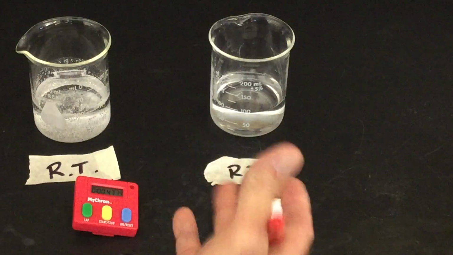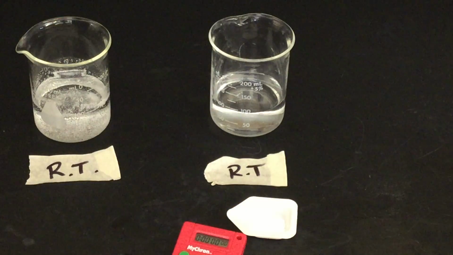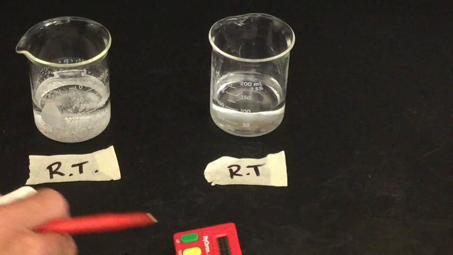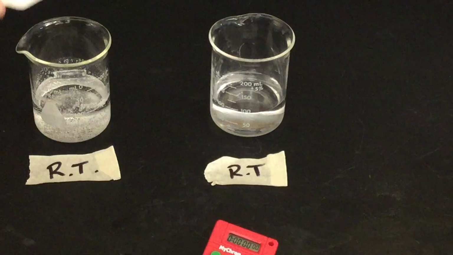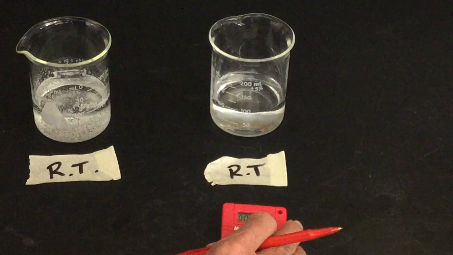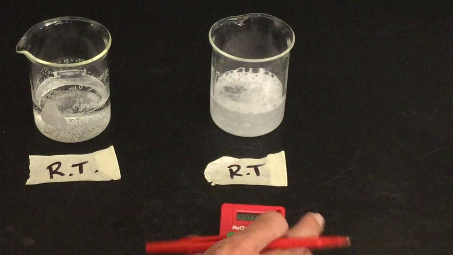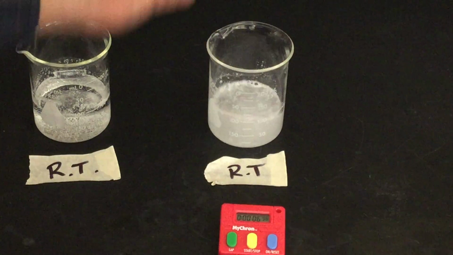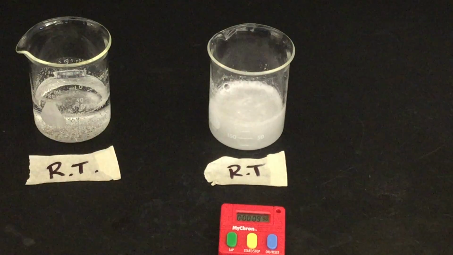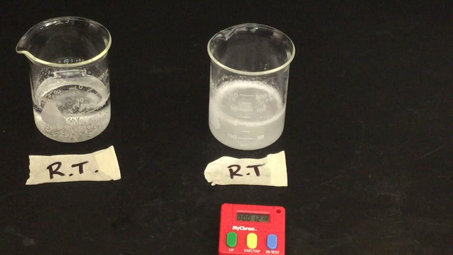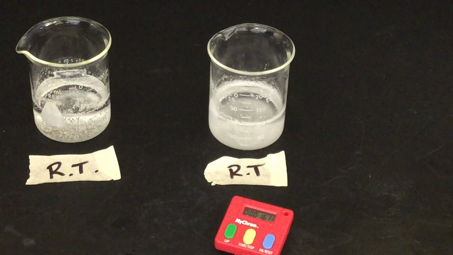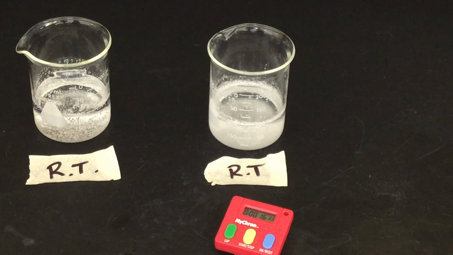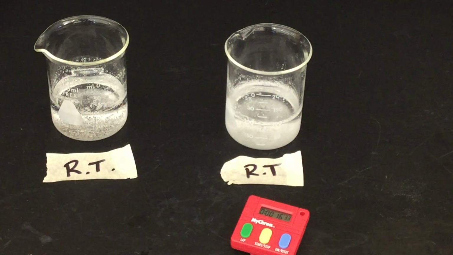Okay, so what's going to happen when this crushed one goes into the water? Is it going to be faster or slower? There are smaller pieces, so there's more surface for them to react with the water. Okay, it's pretty much dissolved. There it goes. So that's about 16 seconds for the crushed one. Faster than the hot. So now we're going to do an analysis of these numbers, and we're going to do some graphing as well.